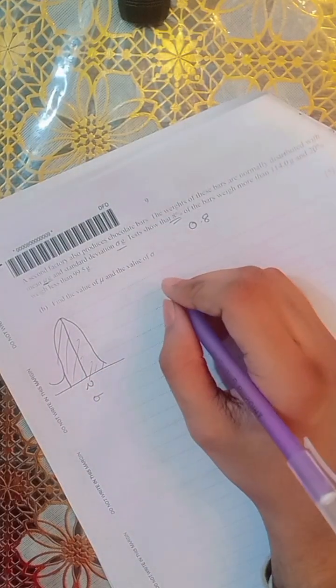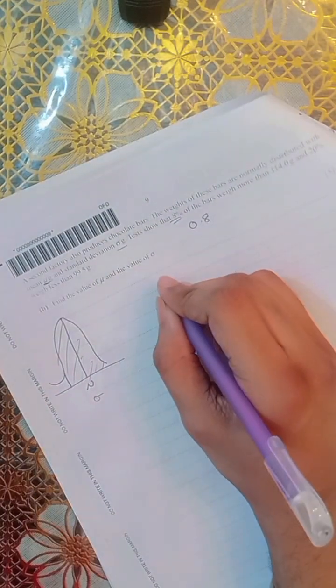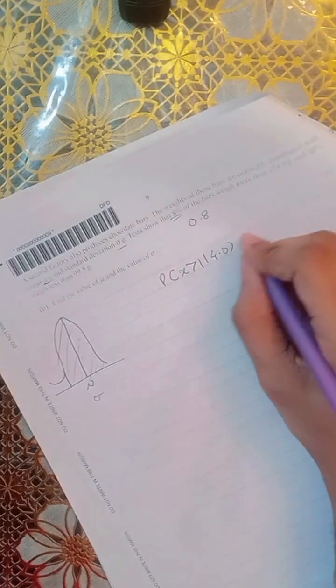And it says 20%, 0.2. More than this is going to be here. This part is 0.08. So we can write P(X more than 115.0 grams) is 0.08.